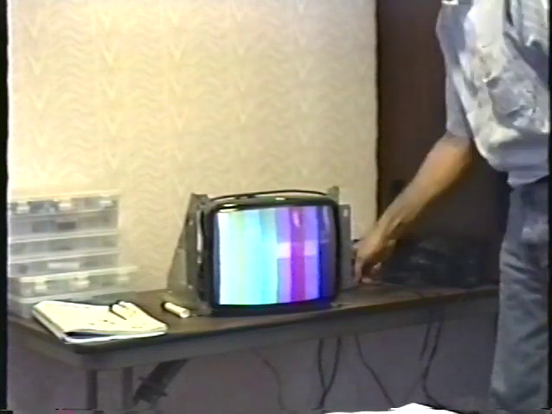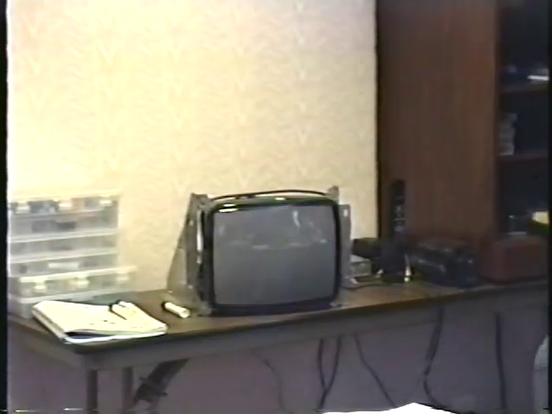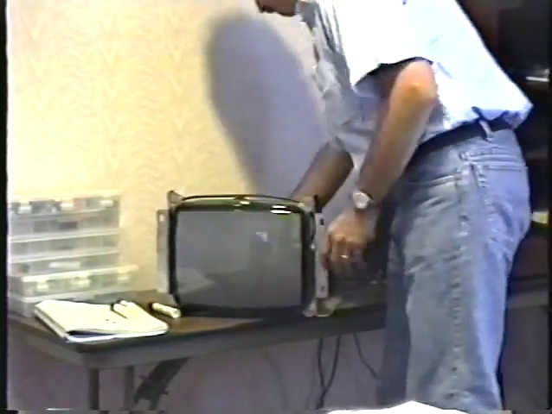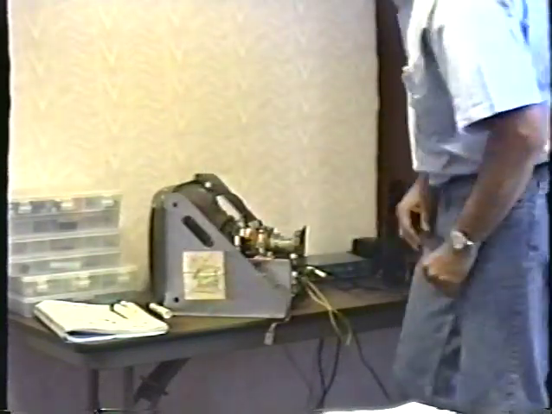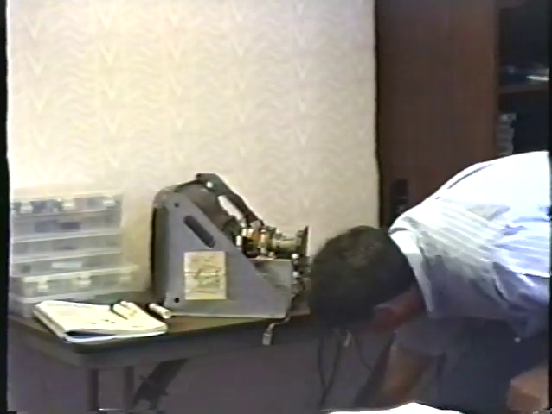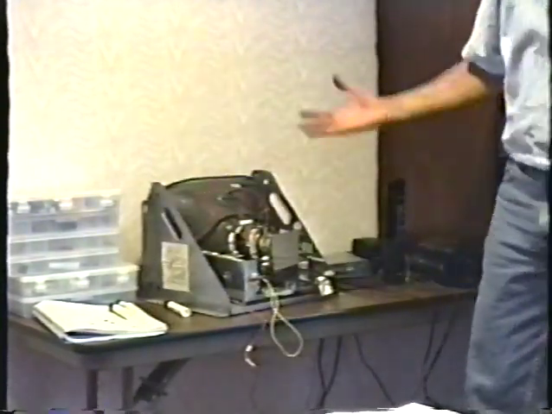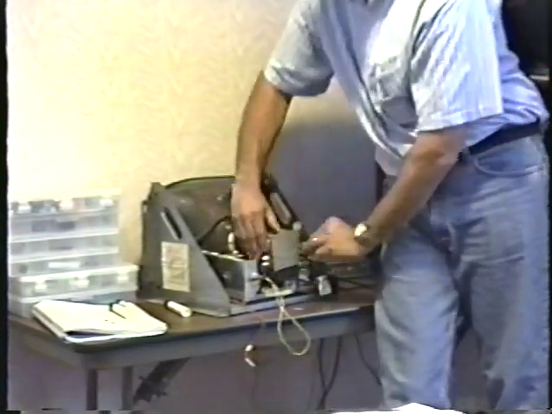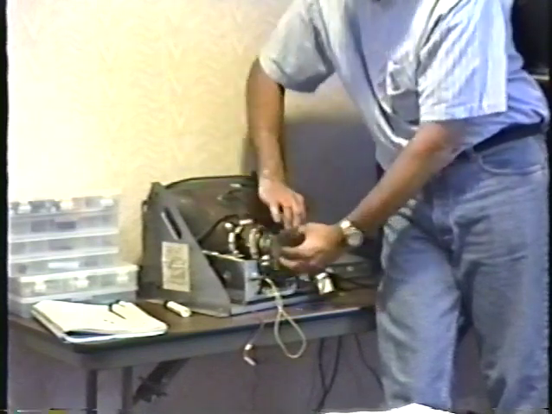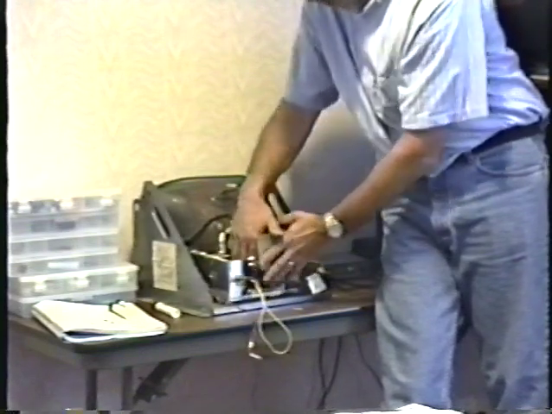All right, well, right now the monitor is on, obviously. Let me turn the monitor off. Okay, right now the picture tube is charged. There's like 20,000 volts, well in this case probably 15,000 volts in the picture tube. Why am I doing this? Because I'm an idiot. No, here's the deal.